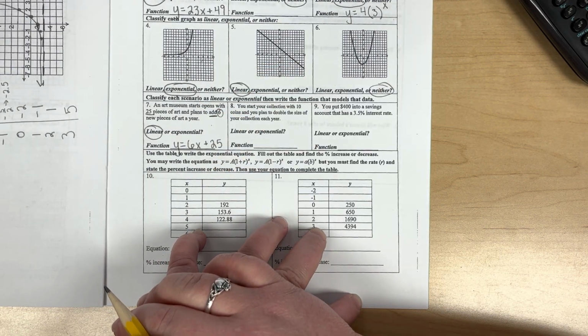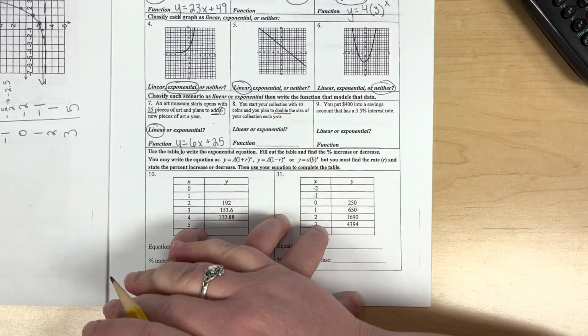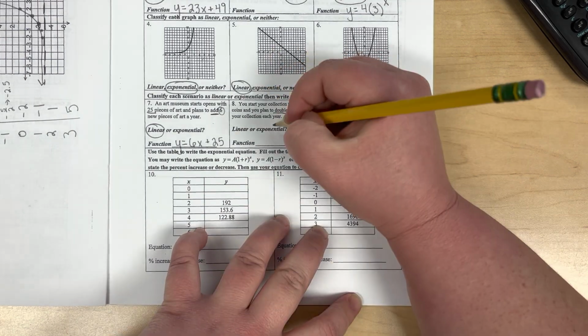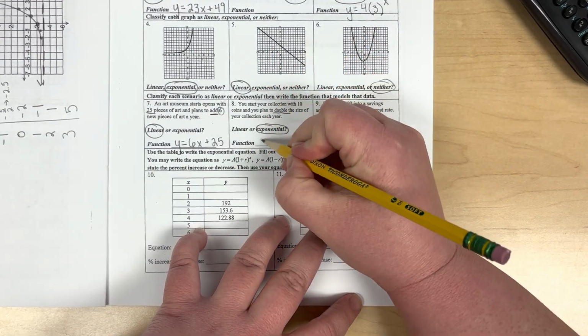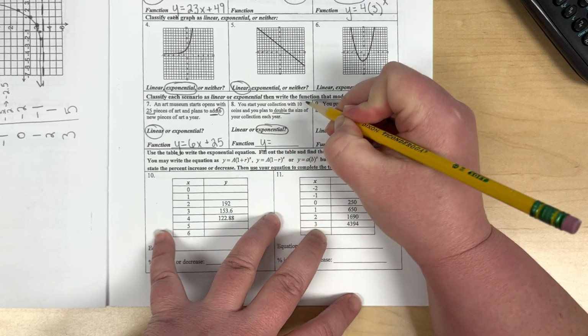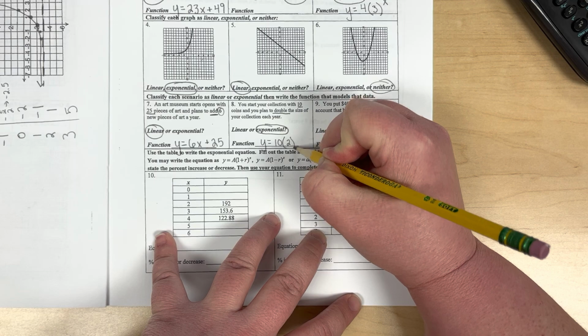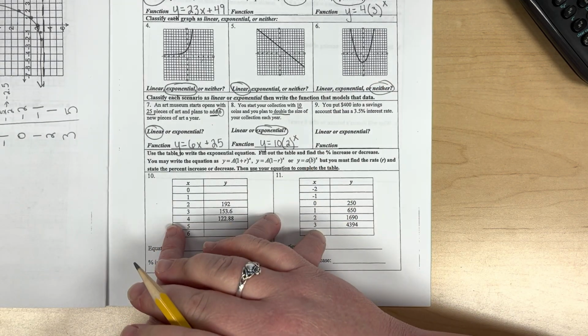Next one says you start your collection with 10 coins and you plan to double the size of your collection each year. Doubling is multiplying. So that means this one's exponential, and it's y equals, my starting value was 10, and I'm doubling each time, so that's times 2 to the x.